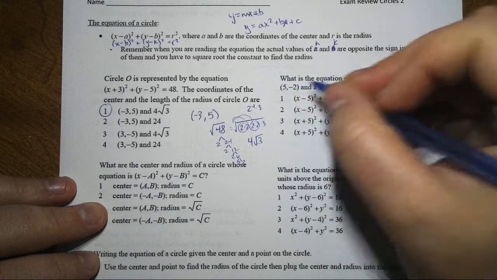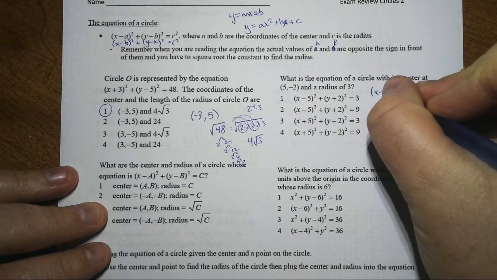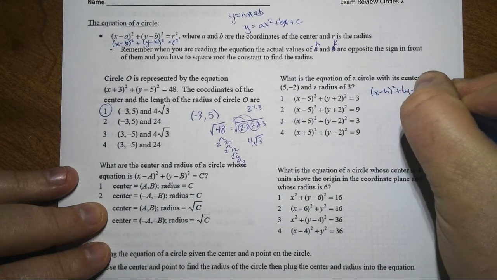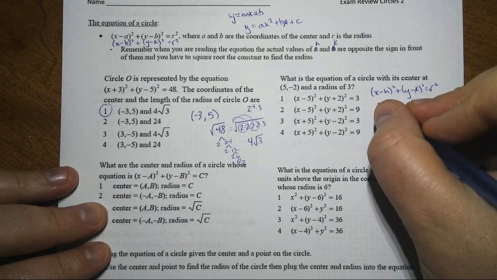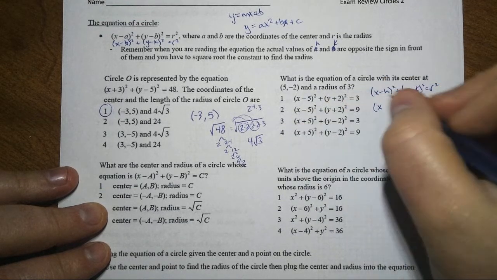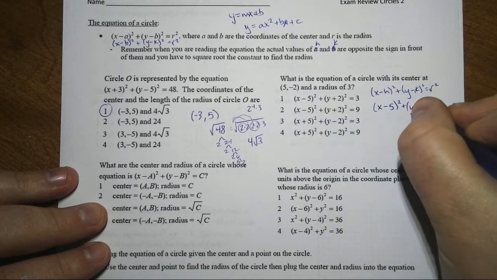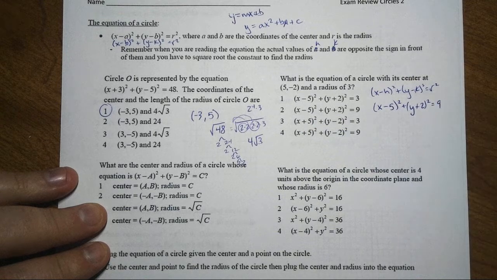Okay, so here we go. We have a center and the radius. Remember, it's x minus h squared plus y minus k squared is equal to r squared. So we're just going to plug in. Change the sign, so it's x minus 5 squared. Change the sign, y plus 2 squared is equal to r squared. So that's going to be 9.